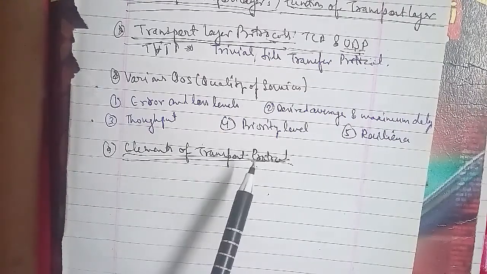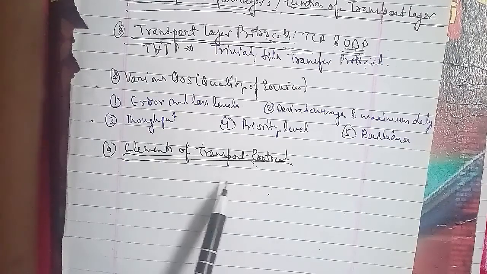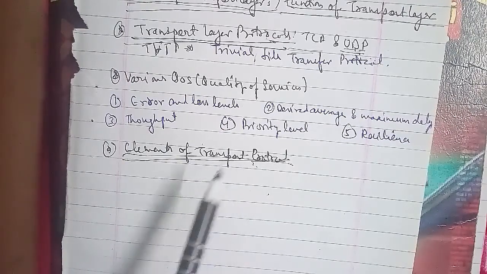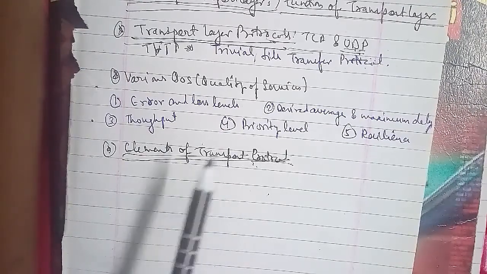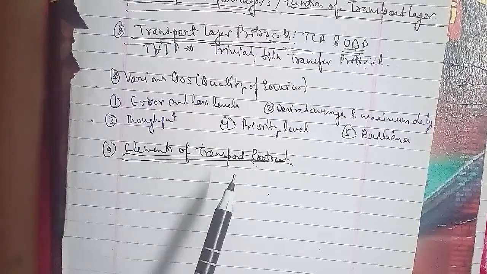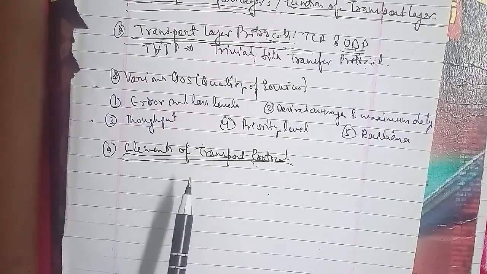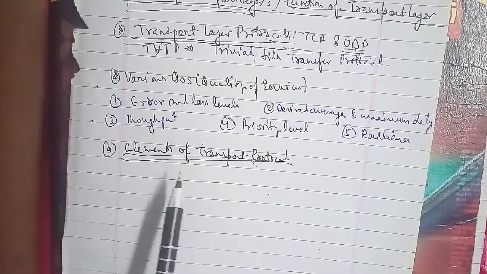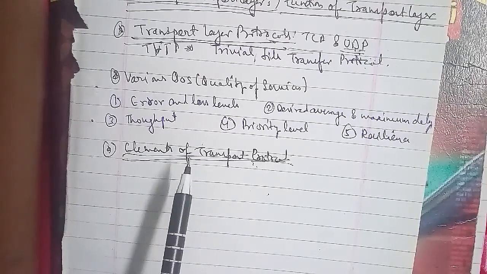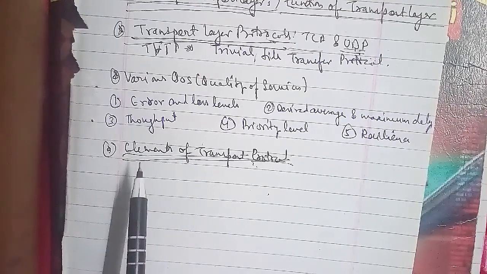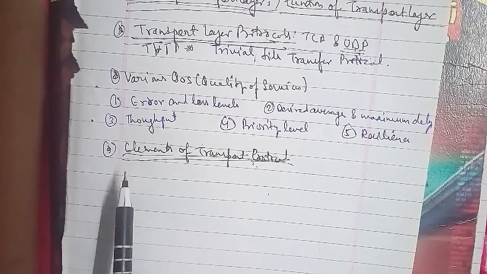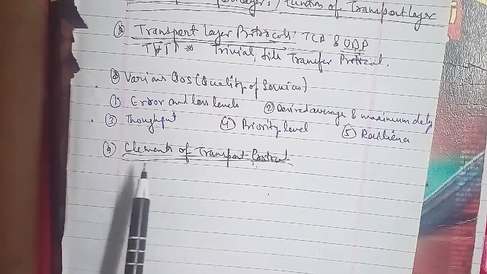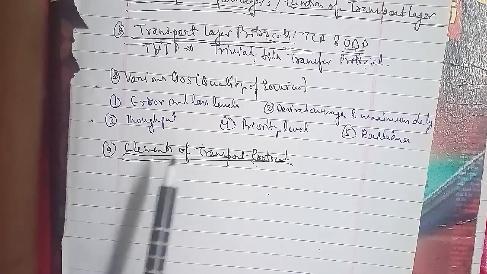Let's go ahead with a further one: we have to discuss the transport service primitives, and what you understand by the term three-way handshake, and explain the problem which is solved by this three-way handshake as well. So we'll go ahead with this. That has been asked for 10 marks as well.